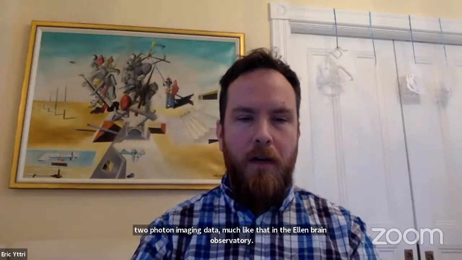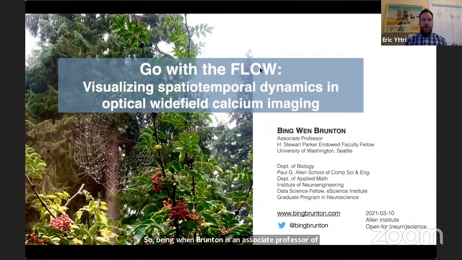Excellent. Well, thank you so much for an exciting talk. And next, we'll hear about how the CCF can be used in research, a good leeway. In this case, with 2-photon imaging data, much like that in the Allen Brain Observatory. Bingni Brunton is an associate professor of biology and the H. Stewart Packer Faculty Fellow at the University of Washington. And she will be presenting Go with the Flow, visualizing spatial temporal dynamics in optical wide field calcium imaging.